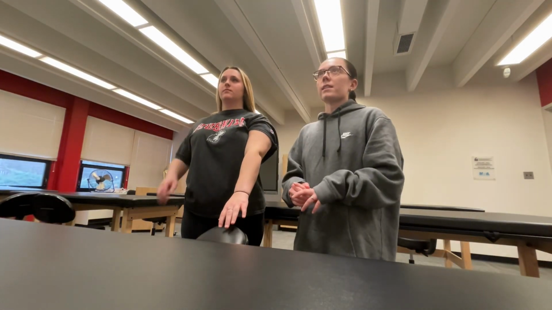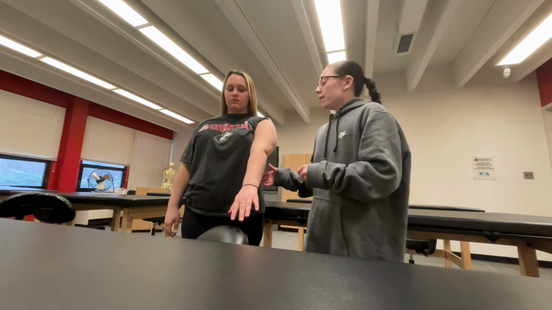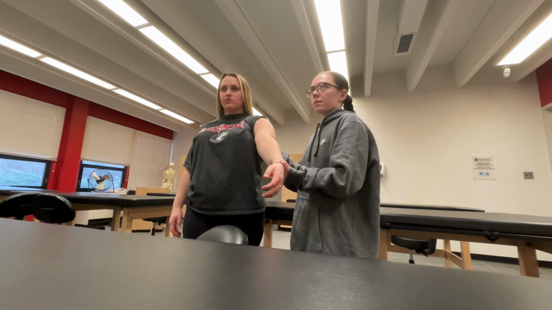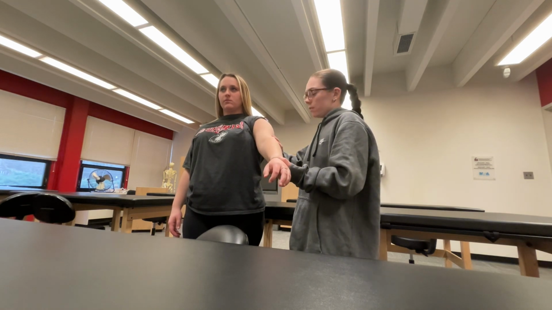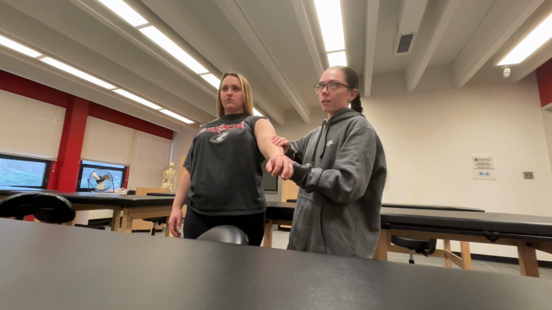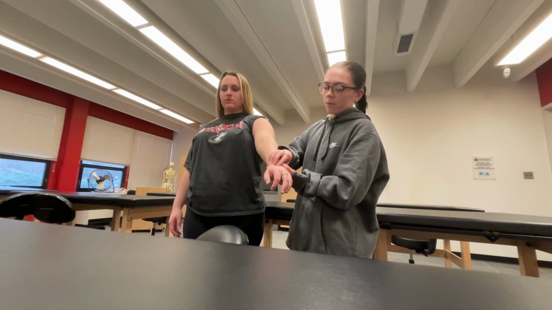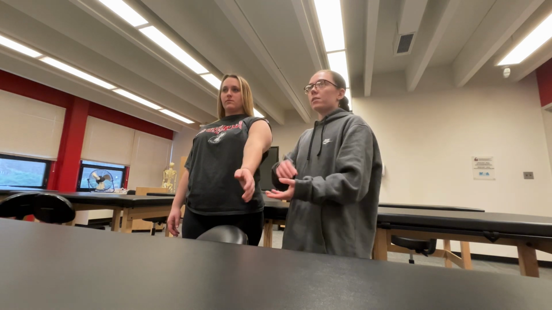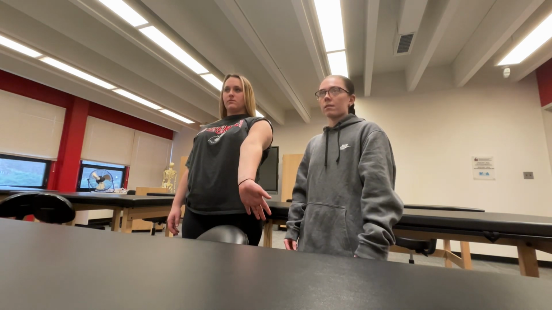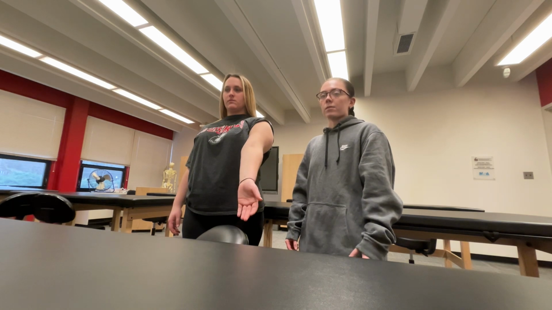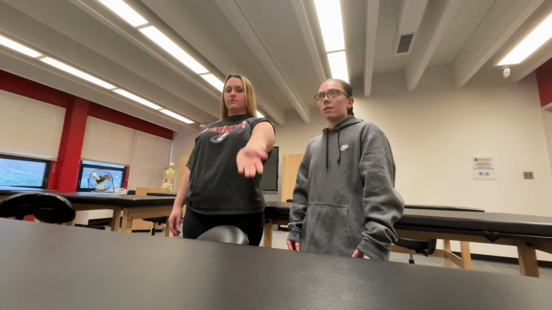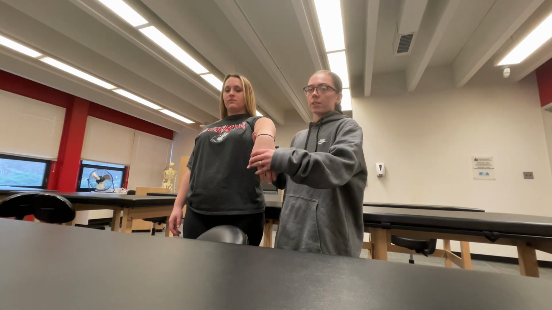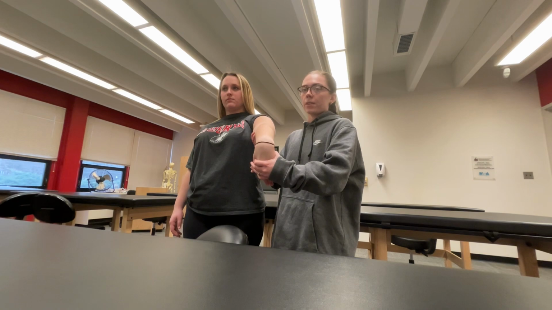Okay, so the extensor carpi radialis longus originates at the lateral supracondylar ridge of the humerus, and then you follow it, and then it goes to the base of the second metacarpal. The action is to extend and abduct the wrist, and then to also flex the elbow. And to stretch this muscle, you're gonna have them go into wrist flexion, and then you're gonna push them further into it and just hold it there.